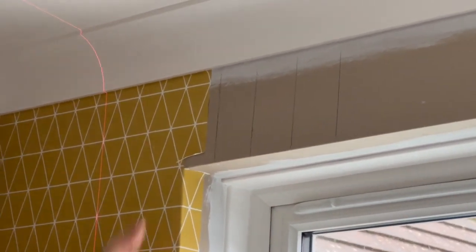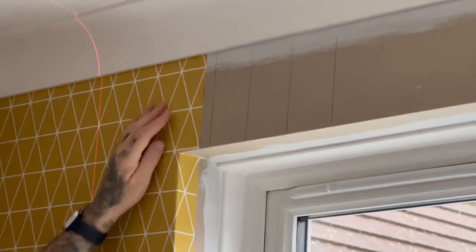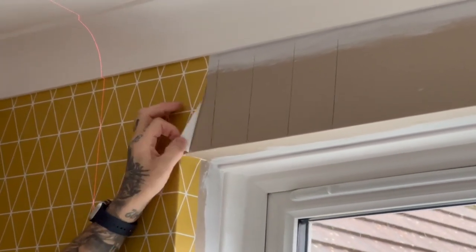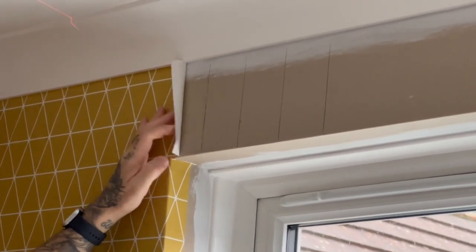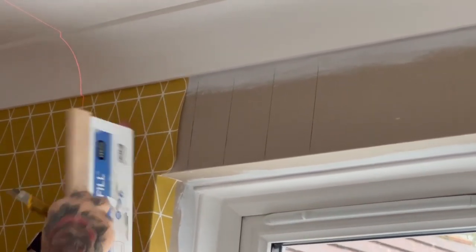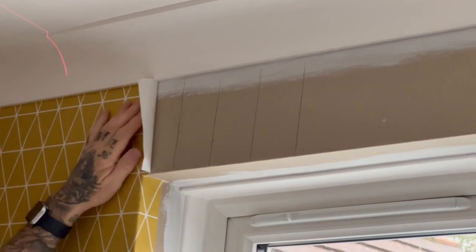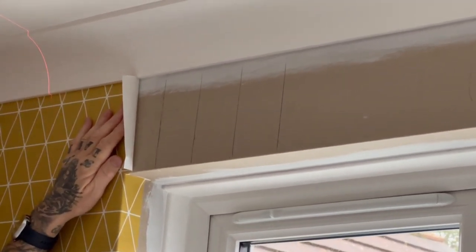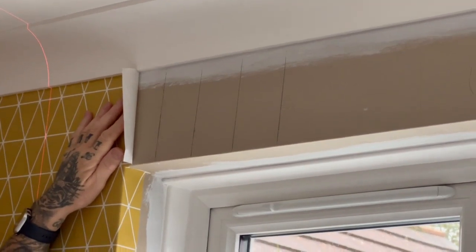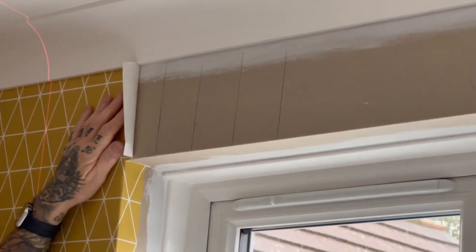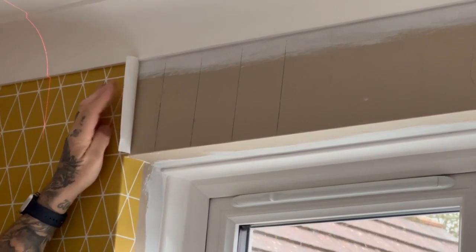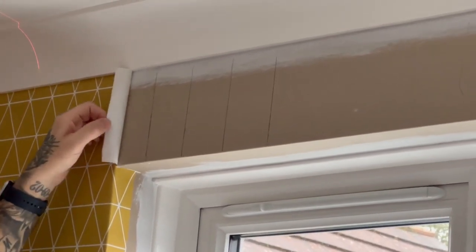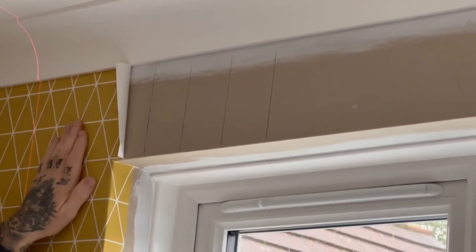Now some decorators, some wallpaper hangers like to splice a piece in. So they'll take this off completely and start with a new piece of paper all the way around, matching the pattern, splicing it through. This is the correct way that I was taught, that you will be taught. Even apprentices now, young students doing their NVQs, their City and Guilds, this is the way that they'll be taught right now. So that's the way I'm going to show you. So that's step one.